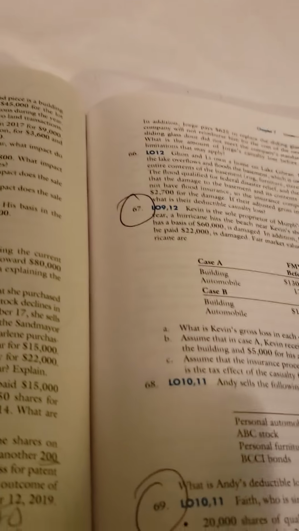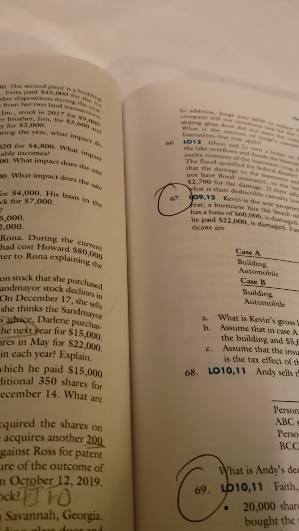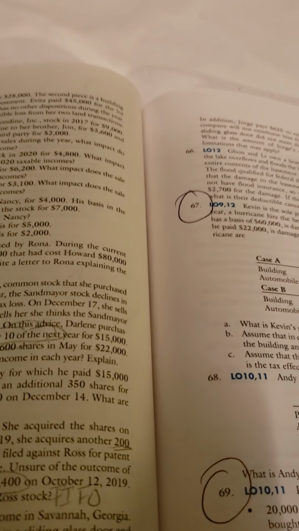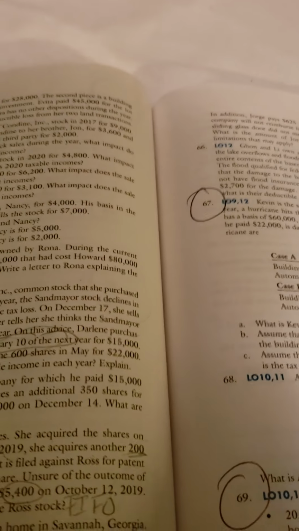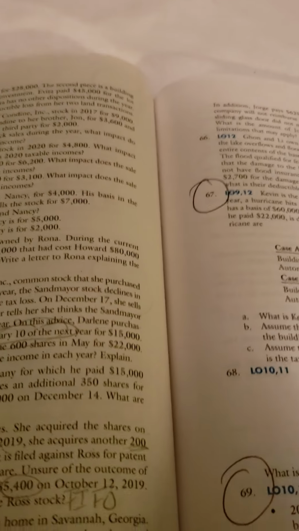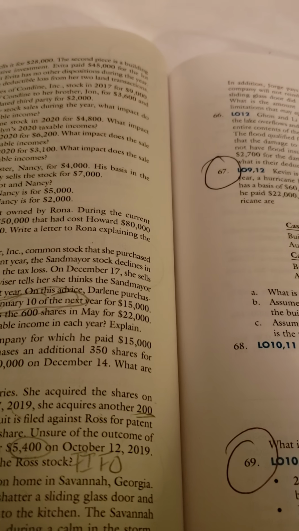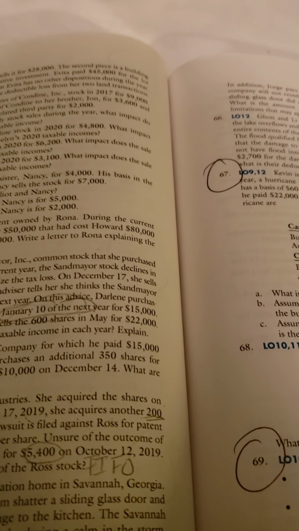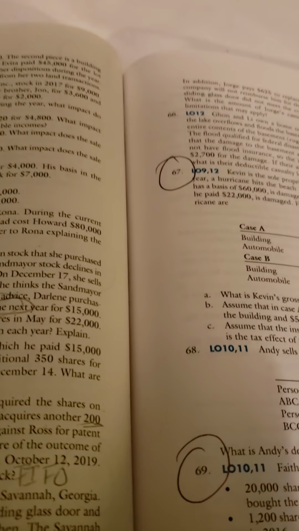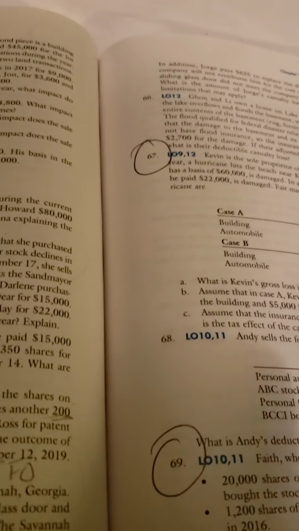Going to be able to reduce that $1,000 gain by $1,000 of the previously disallowed loss to produce no gain. And in part C, Nancy's going to have a $2,000 loss, and the $2,000 previously disallowed loss is gone forever. All right, so that's 60.